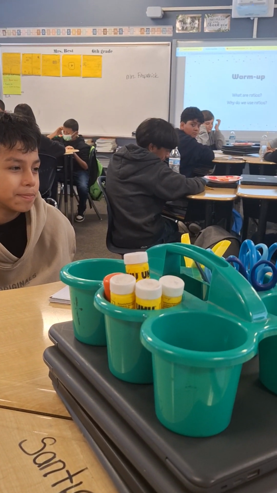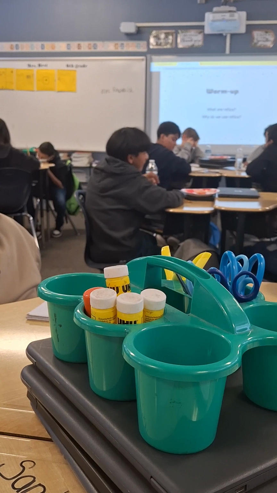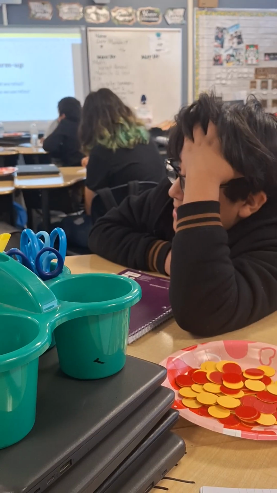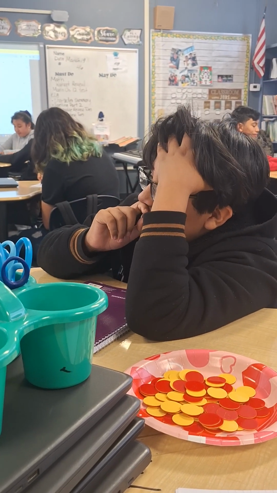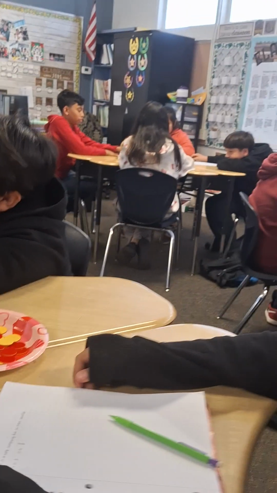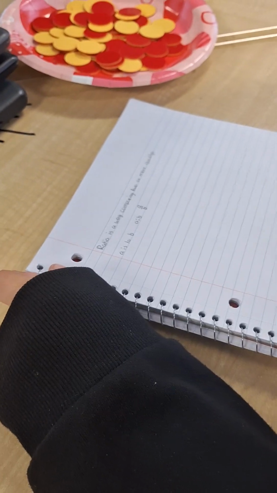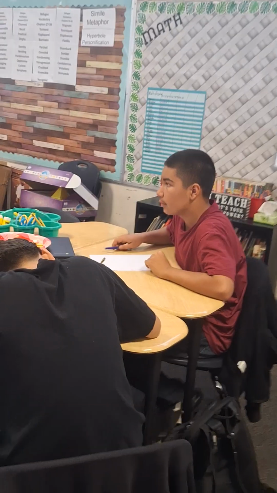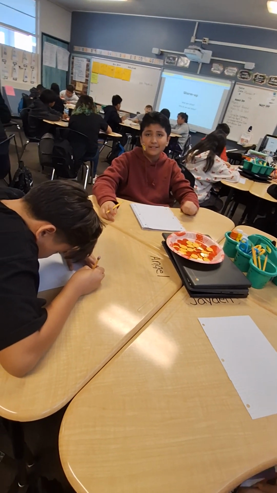Ratio is the way of showing the numbers, and ratios are, like, equivalent to... Ratios is a way of comparing 2 or more quantities. What did you say? Ratio is a way of comparing 2 or more quantities.